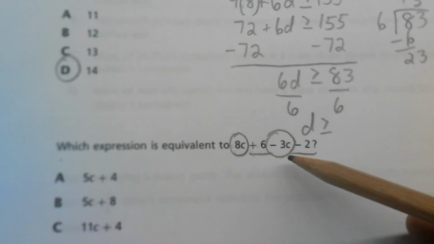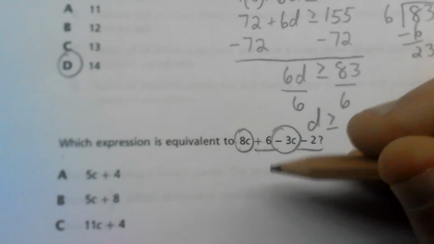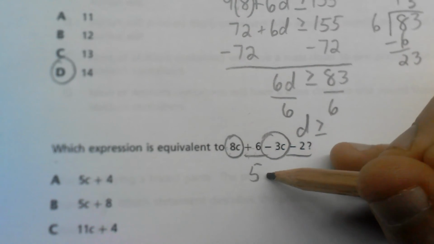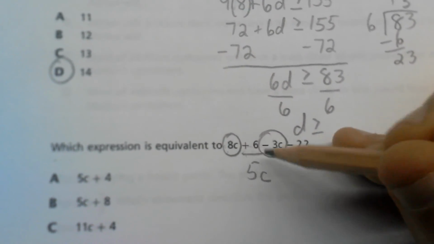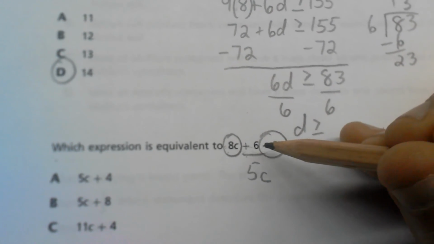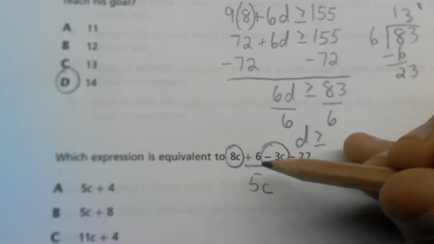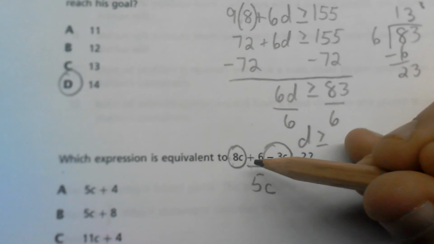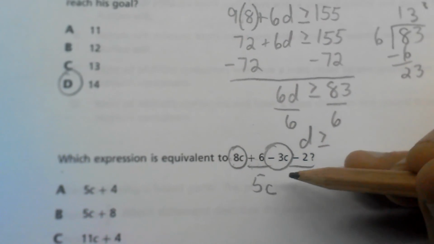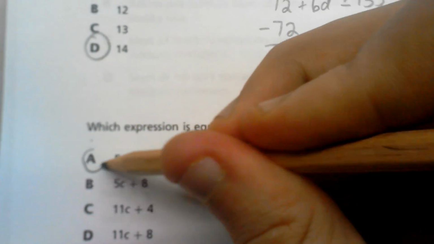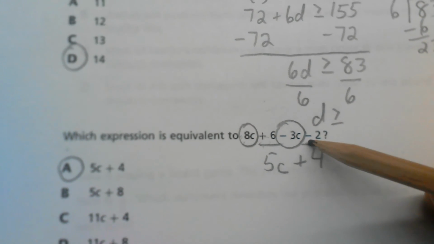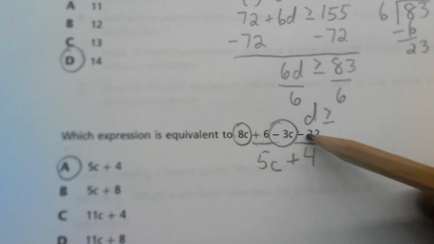Now, 8C minus 3C is 5C. Please do not forget about that negative sign, that minus sign we have there. I'm actually going to subtract. That minus sign goes with the term that it follows. We also have 6 minus 2. 6 minus 2 is clearly 4, positive 4. So it must be 5C plus 4, which is choice A. Please do not be confused with these minus signs. They must go with the term that is after them.